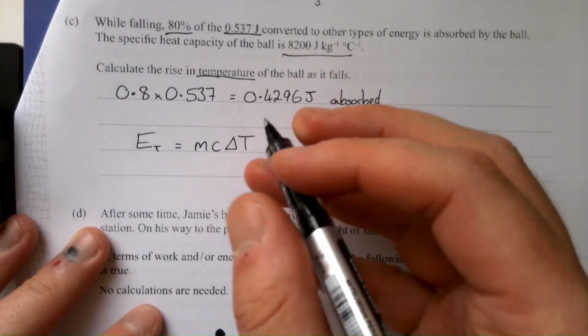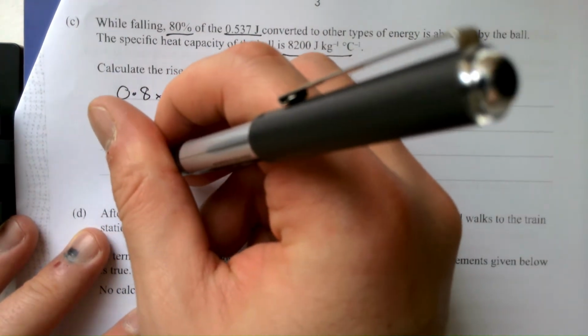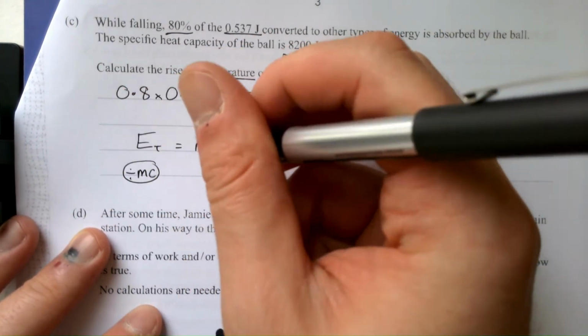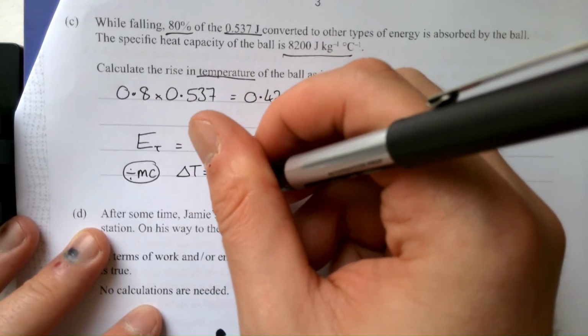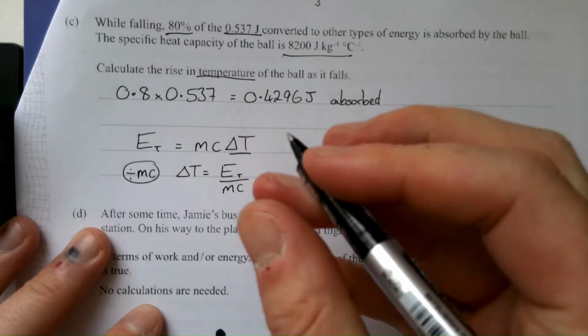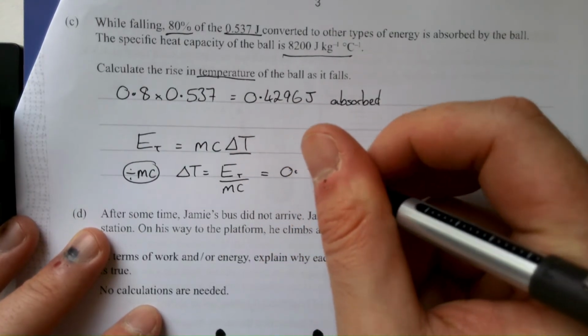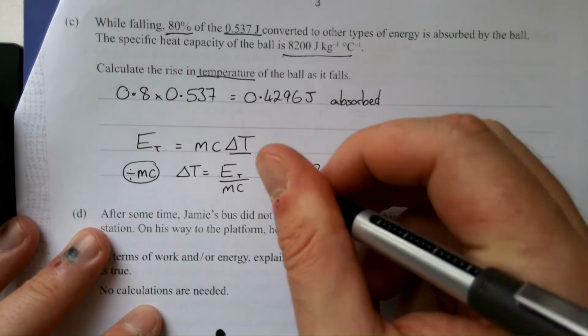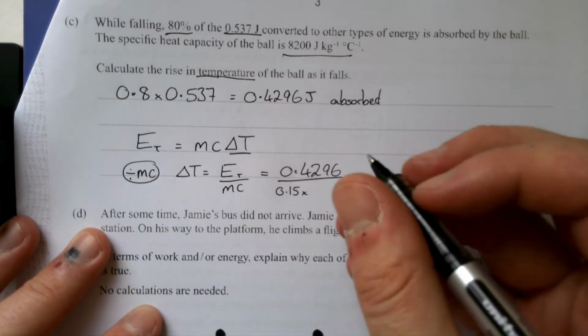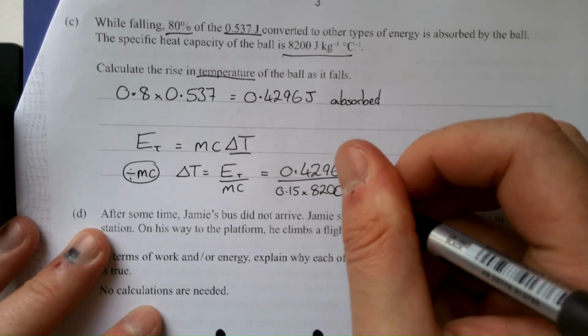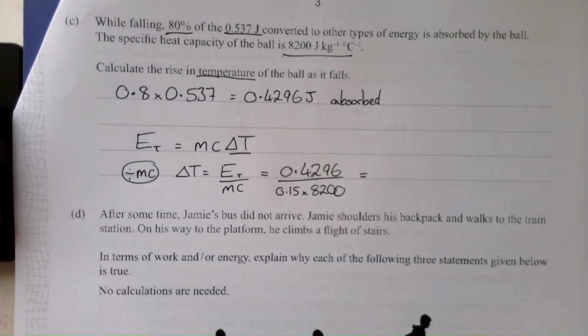Now I want to get temperature on its own, so I'm going to divide both sides by mc. Therefore delta T is equal to E thermal over mc. My E thermal is 0.4296, my mass was 0.15, and my heat capacity was 8,200. I'm just going to do it all in the calculator, save me a job doing it individually.